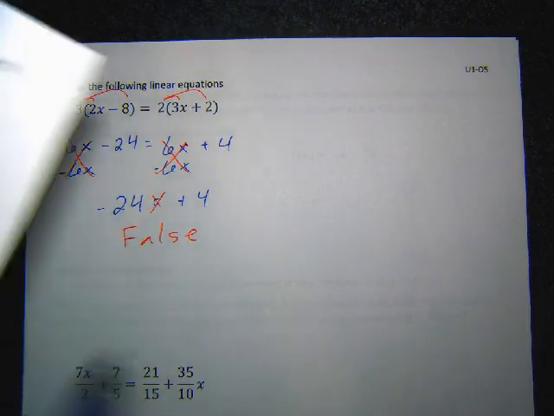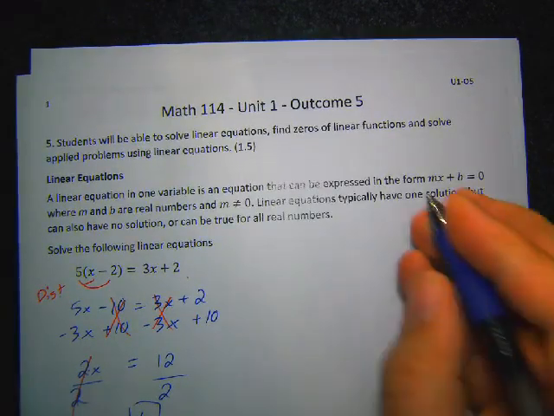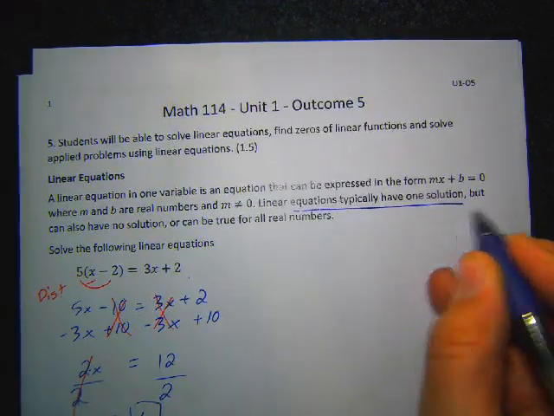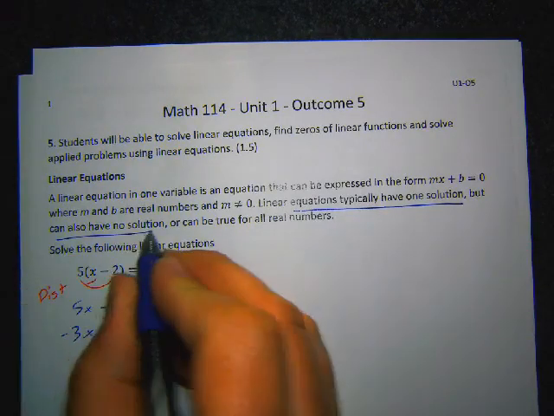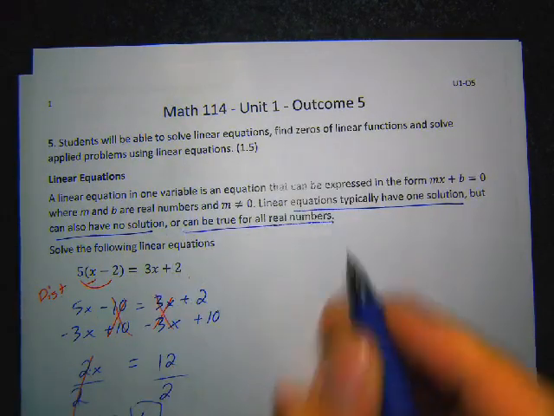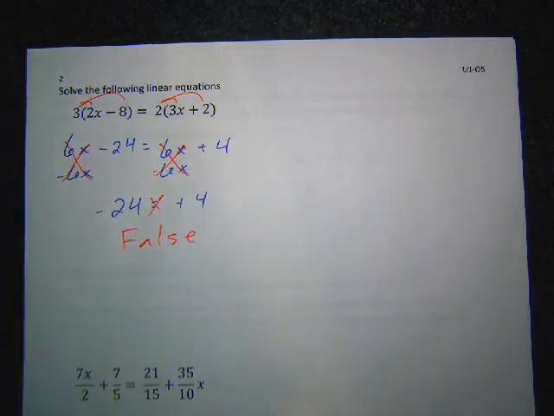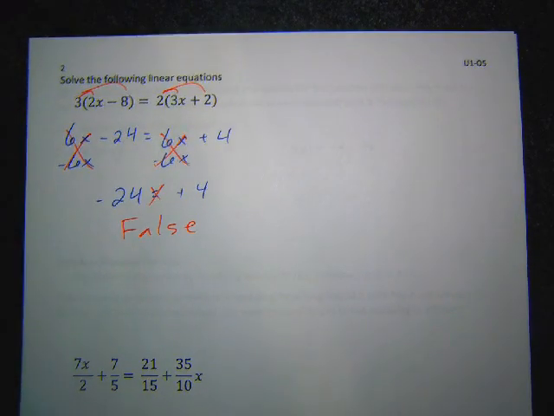And it said on the first page, if you're paying close attention, that equations typically have one solution, but can have no solutions, or it can actually be true for all real numbers. So those all three can happen. You can write an equation where it's only got one answer. You can write an equation that has no answers. And this is one of them.